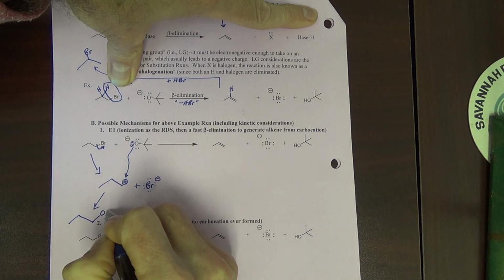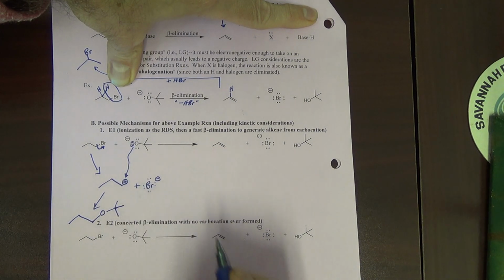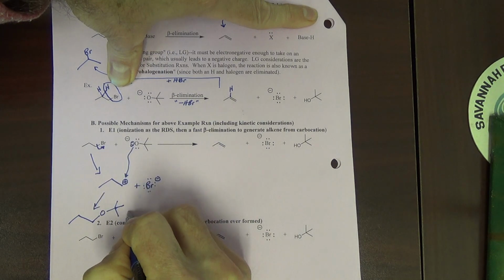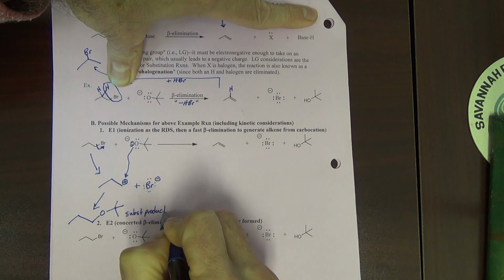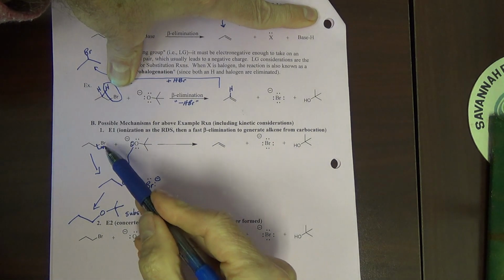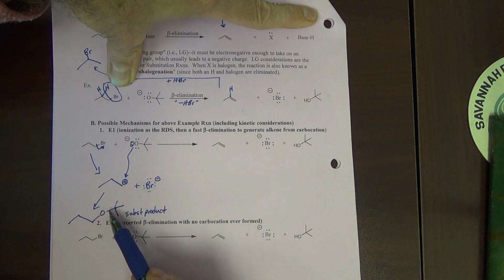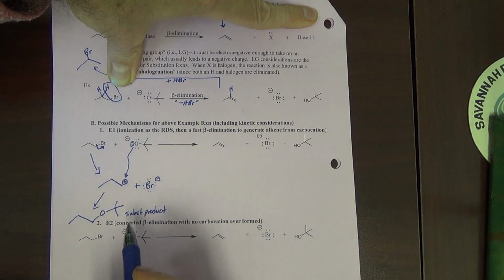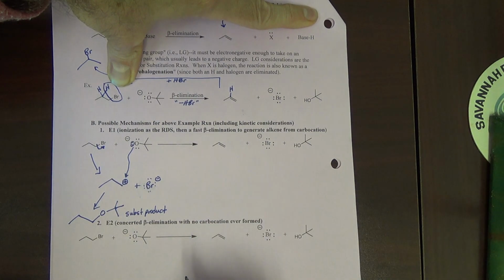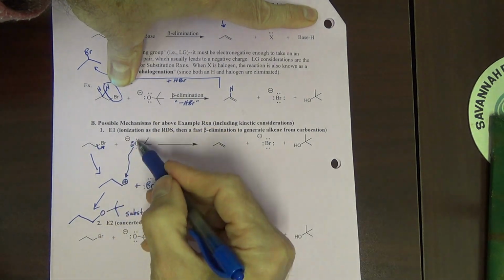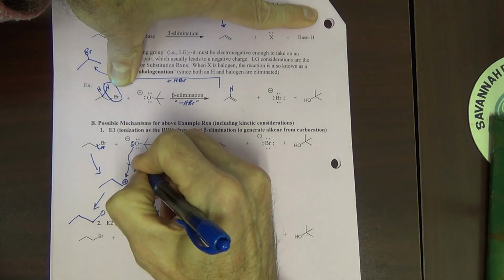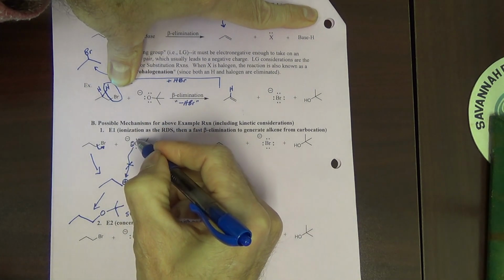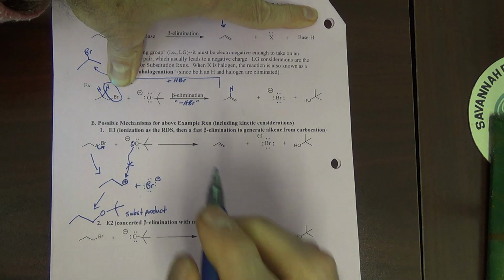Now, oxygen bonded here with a 2-butyl, but that would be a substitution product, where ultimately we just replace the bromine with this new group. New group there in place of bromine. That's obviously not what's going on here. By the way, this has problems because that's a strong base. That mechanism has flaws, but if that did attack there, it would be a substitution product.